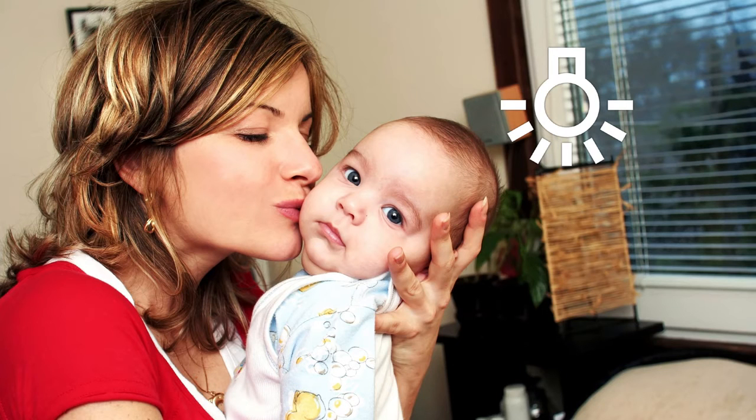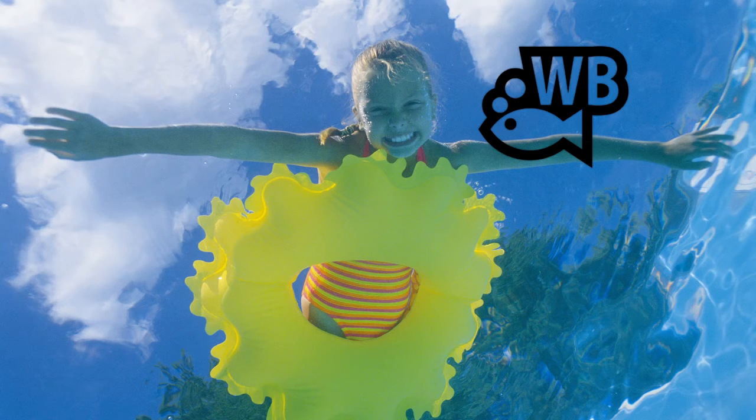The incandescent setting is used when taking pictures under common light bulbs. It reduces the reddish tones in a picture. This setting is marked with a light bulb icon. The fluorescent light setting can be used when shooting under standard fluorescent lighting. The underwater setting is great for underwater photography. The next setting is the flash setting. Use this setting when using the built-in or an external flash unit.